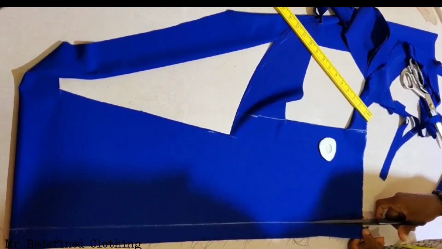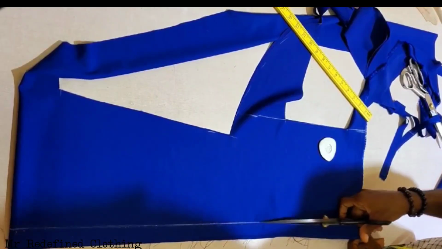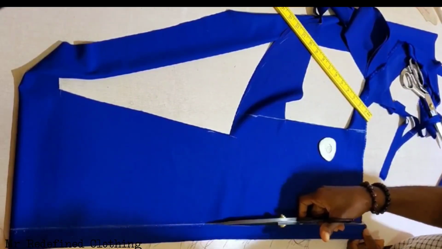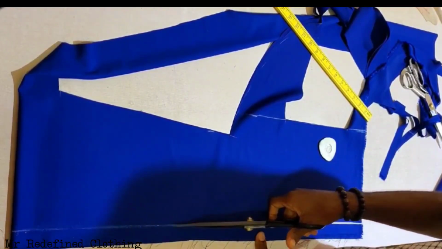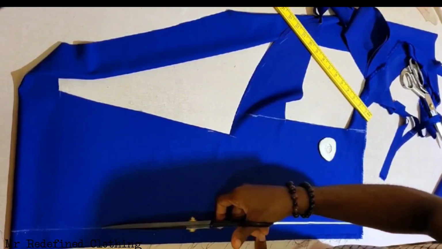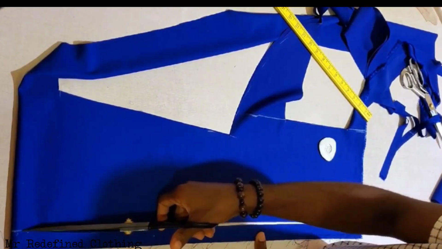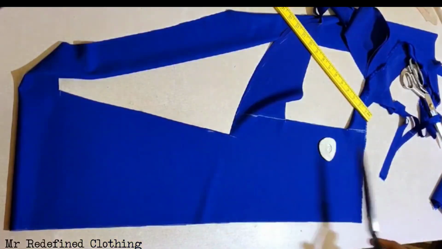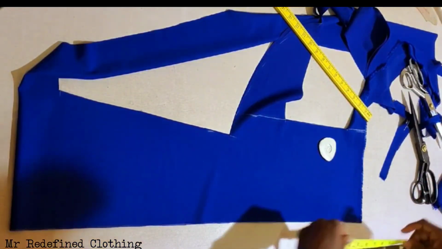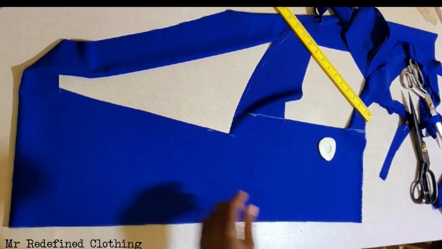So for the band, the rule states that you must cut out the baseline first. The baseline will help you to have a smooth band. Please note that these things are very important, so don't ignore them. You must have a straight base before you start drafting and marking your measurements needed for a band.